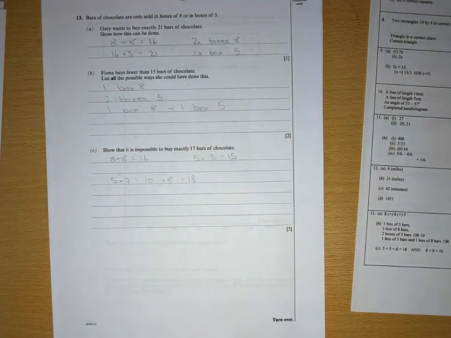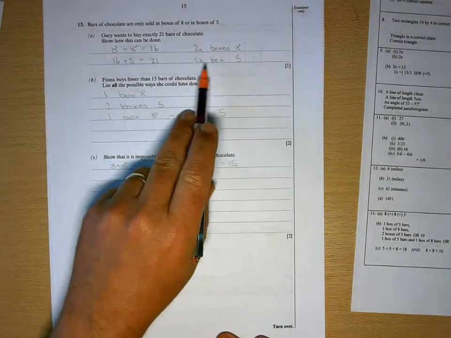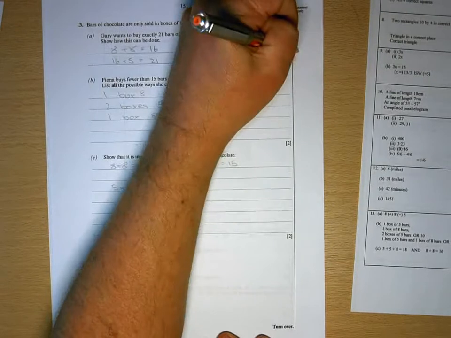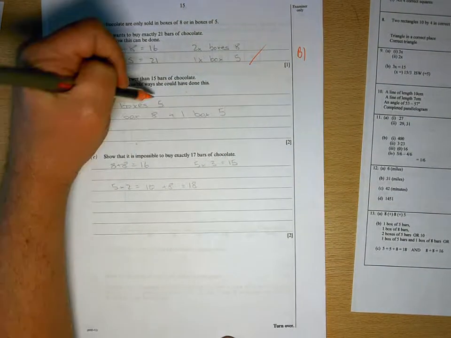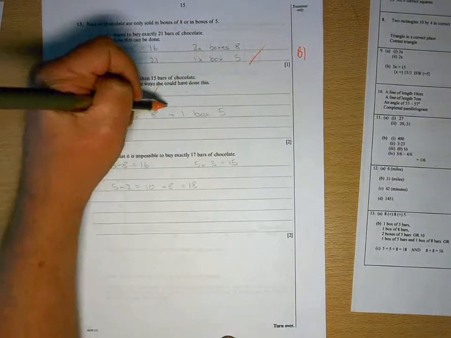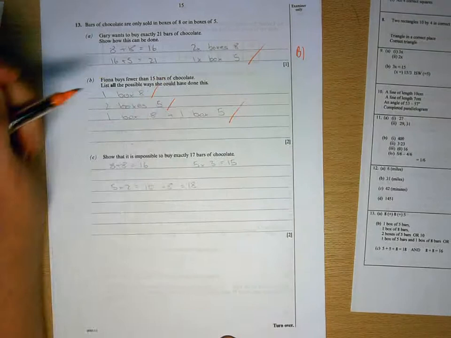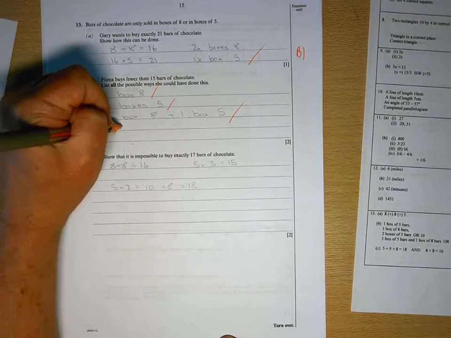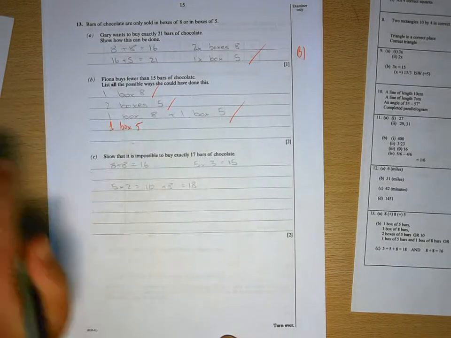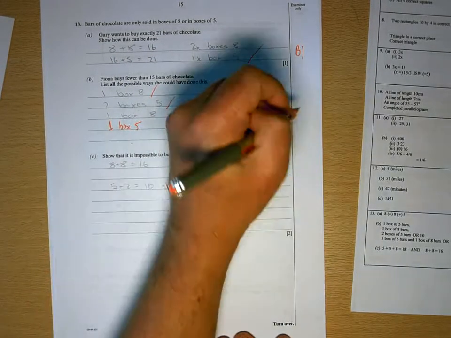Question 13. What have we got? 8 and 8 and 5. That's correct. Well done. Here, 1 box of 8 is correct. 2 boxes of 5 is correct. 1 box of 8 and 1 box of 5 is correct. But you've missed out 1 box of 5. That's also going to be fewer than that. So you've missed out one of those. So I'm afraid that's going to cost you a mark.